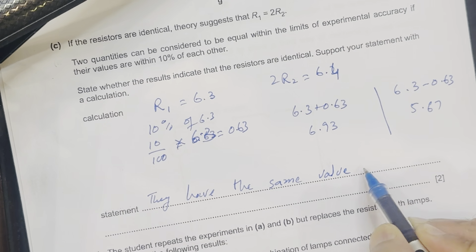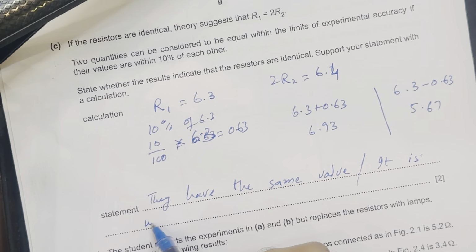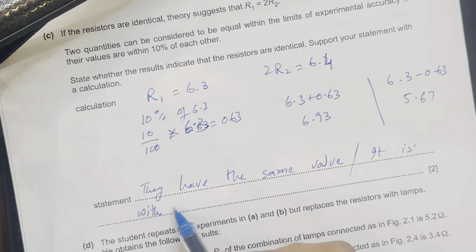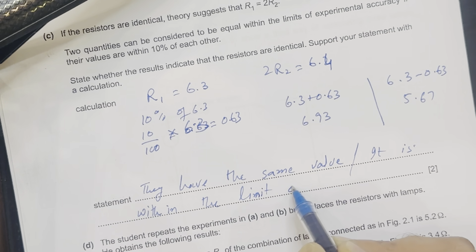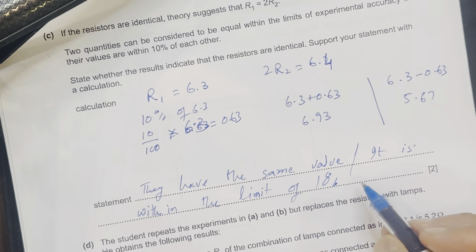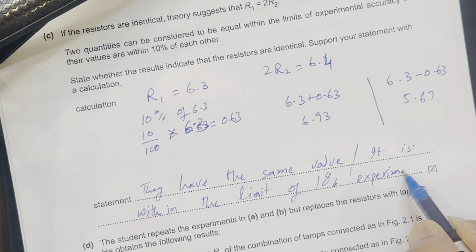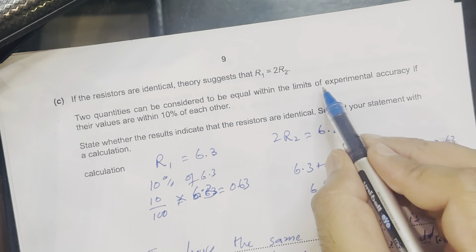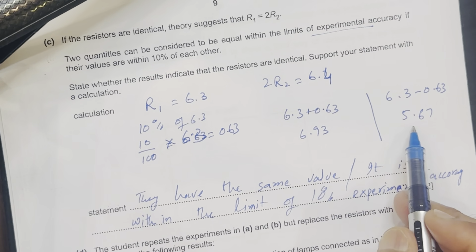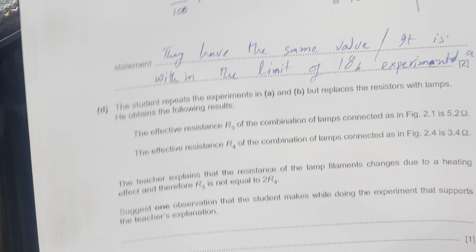Or you can write, it is within the limit of 10% experimental accuracy. So within the 10% accuracy, we have the answer 6.4. That's why this is acceptable.